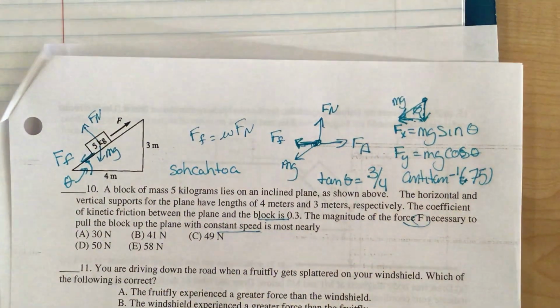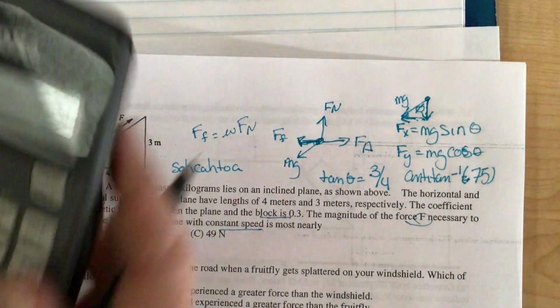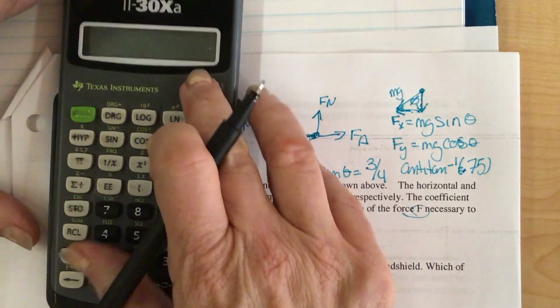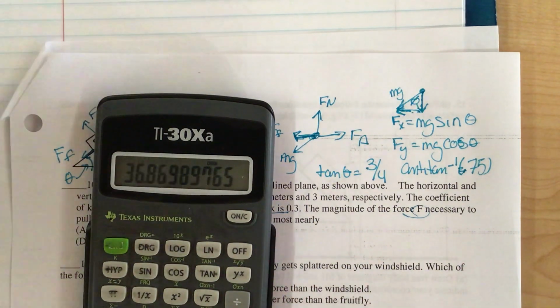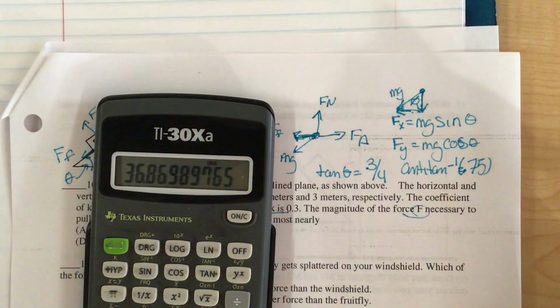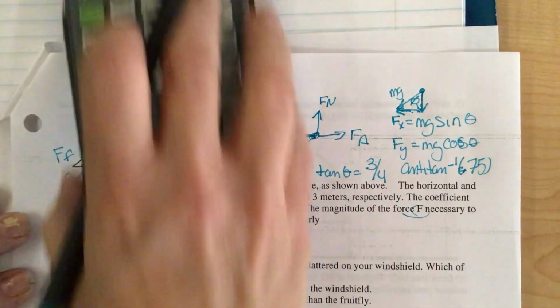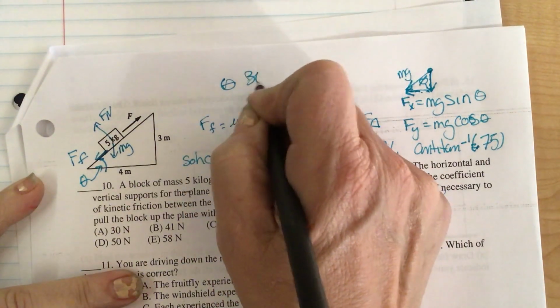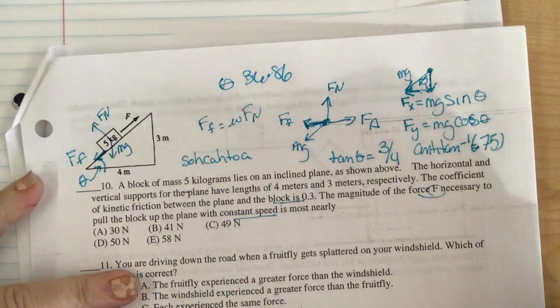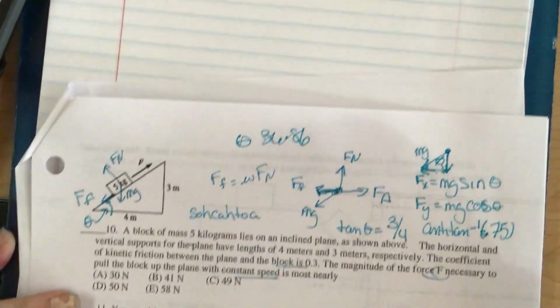Can someone do that? Oh, here, I got a calculator. All right. So I get 36 point, oh, for simplicity, 87 degrees. Do you guys agree? Yeah. All right, do you see where you get theta? Okay, so theta is 36.86. All right, so I'm going to move off of this so I can write things out more.